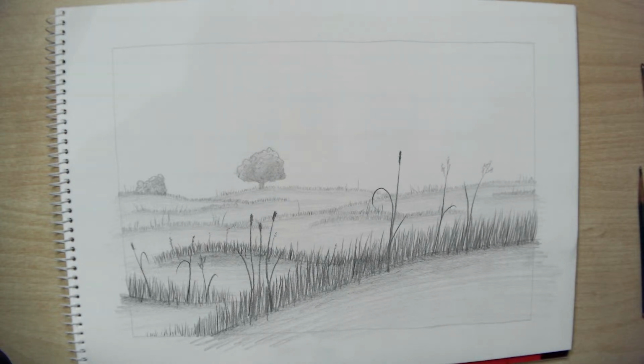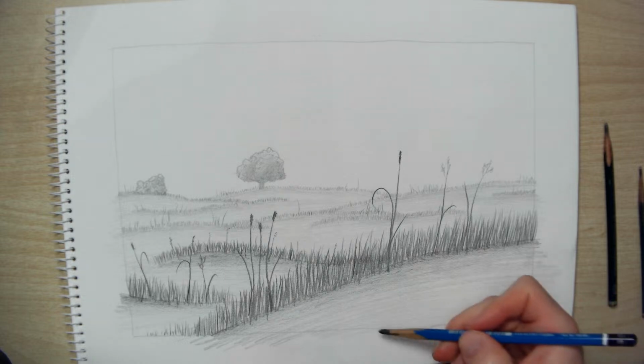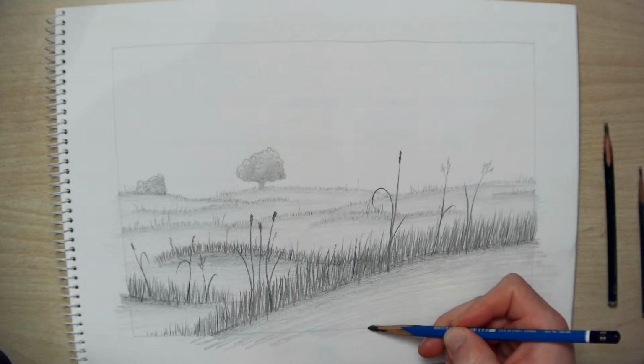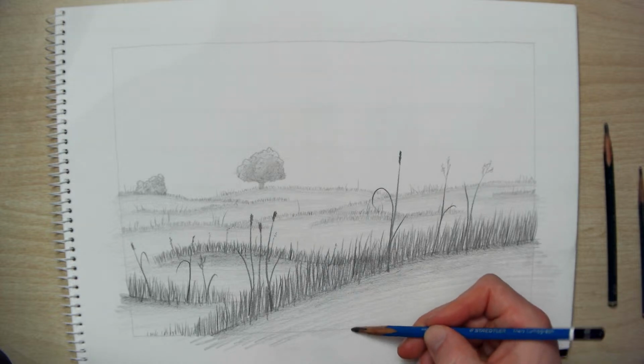Now what's left is the very foreground. And those blades are going to be growing into the scene from down here.